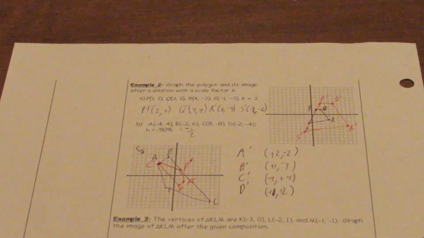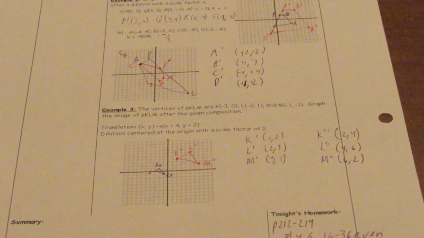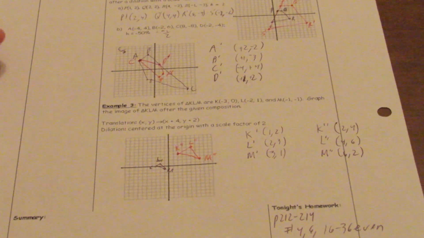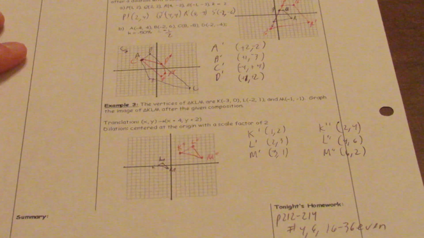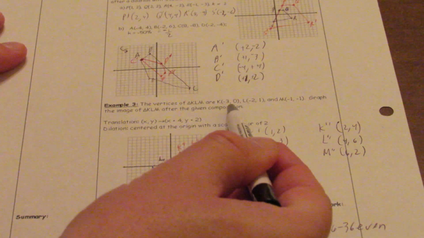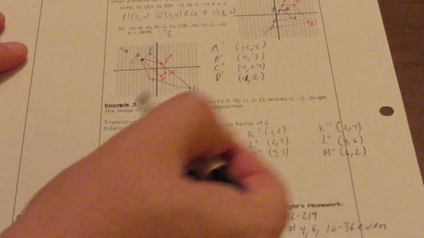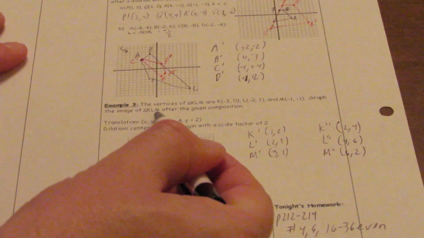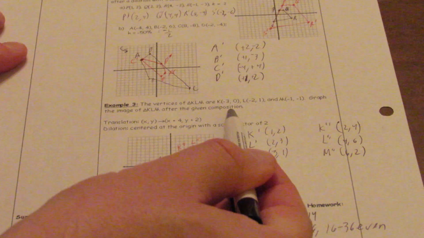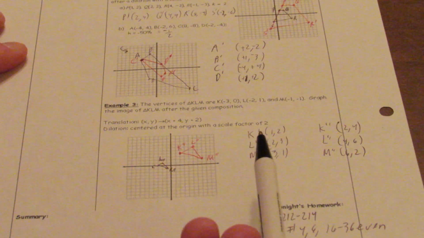Then example 3 asks us to do two things. Example 3 says the vertices of KLM are (-3, 0), (-2, 1), and (-1, -1). Graph the image of KLM after the given composition. That means we're doing two things.